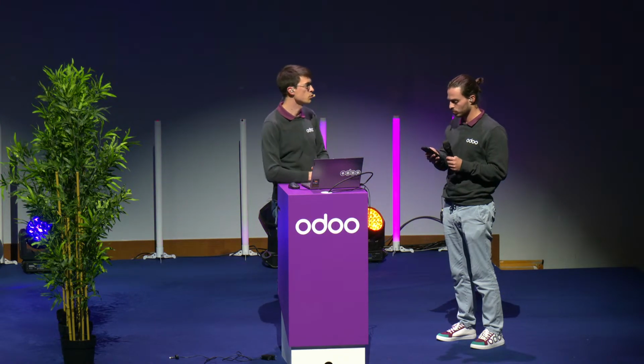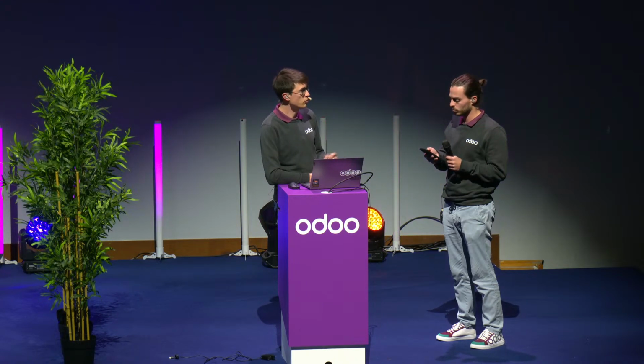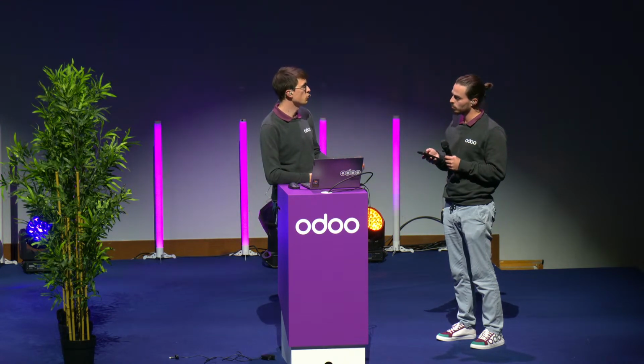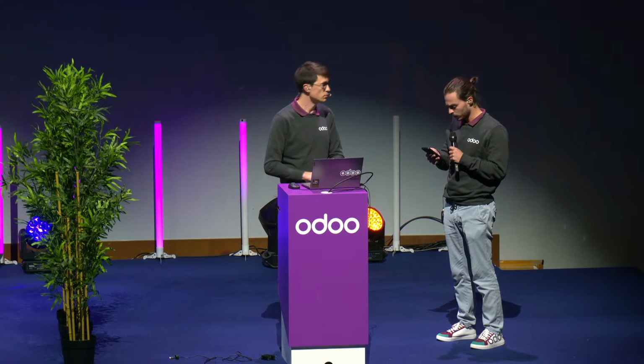So that's a possibility. But you need to change the return location and you need to make sure that the vendor location is considered as a return one. Okay.